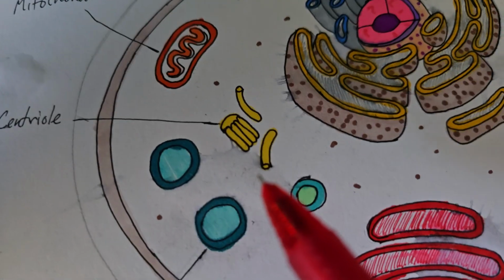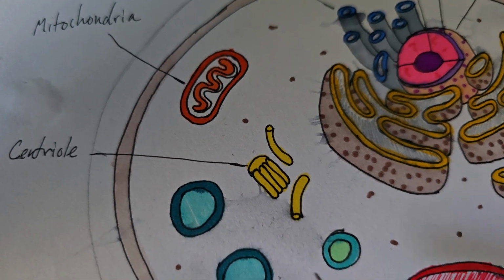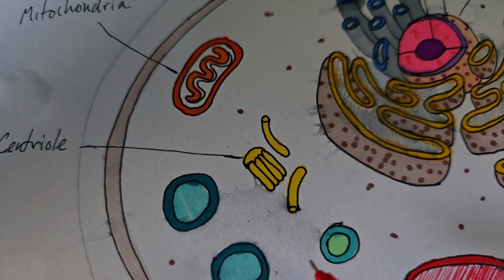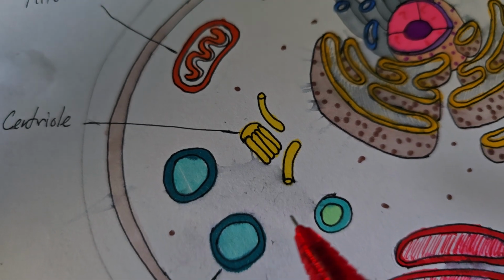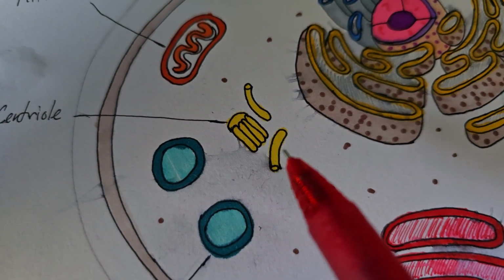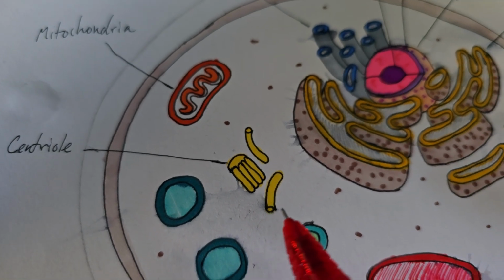And finally, we have the centriole, which are these noodle-like structures. They each contain microtubules, which are going to later help out with cell division and be involved with that.